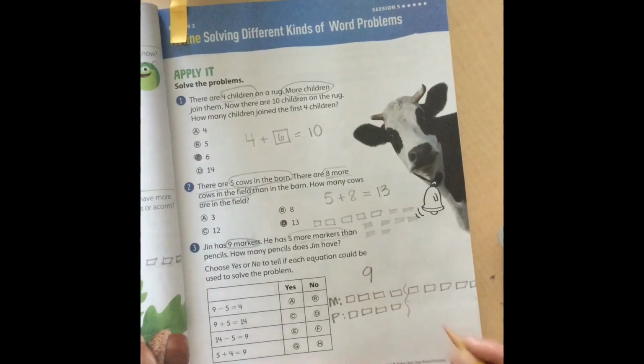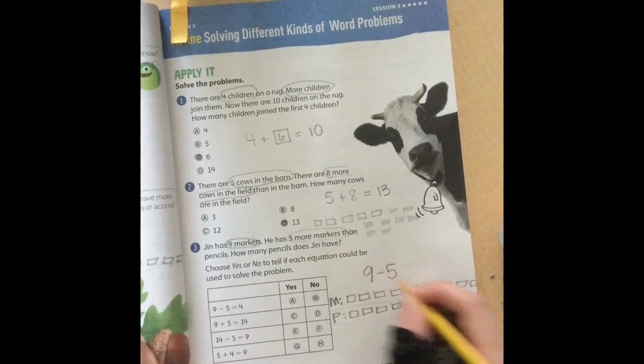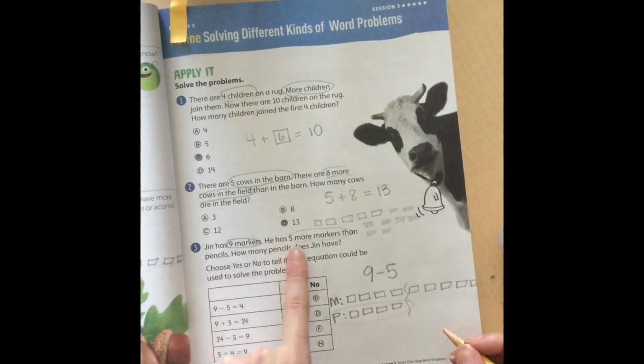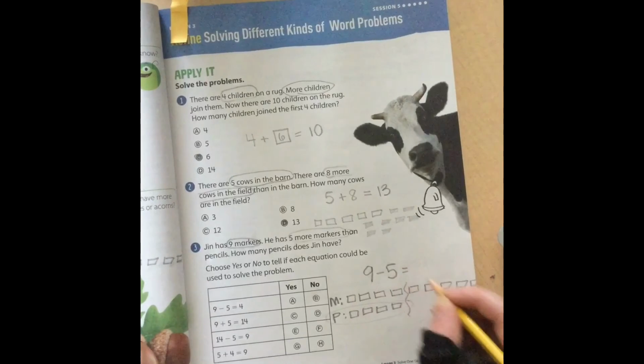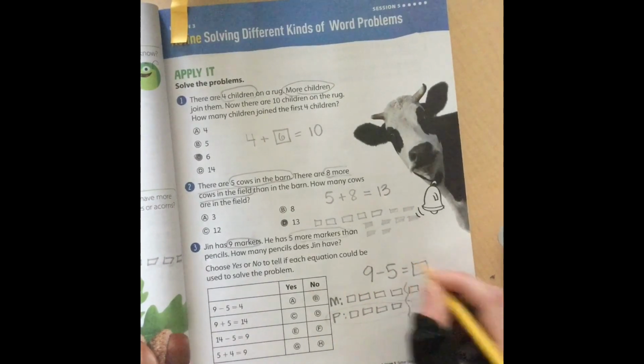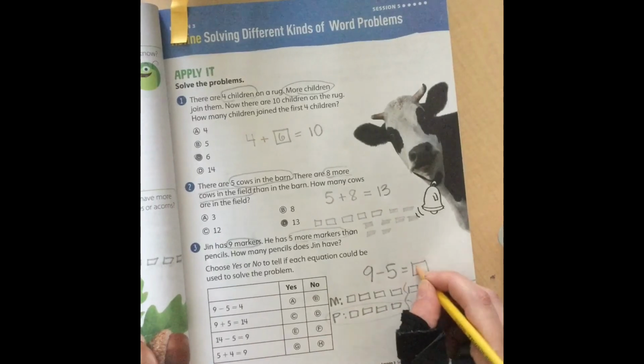I drew that line, friends, to help me out to know that since he has 5 more markers, I'm not going to add 5 to this number. So I'm trying to solve my pencils. So to solve that, I would do 9 minus 5, because he has 5 more markers than pencils. How many pencils does he have? So we're solving that equation of 9 minus 5. If we have 9 and we take away that 5, we can tell by the picture we drew that we have 4.